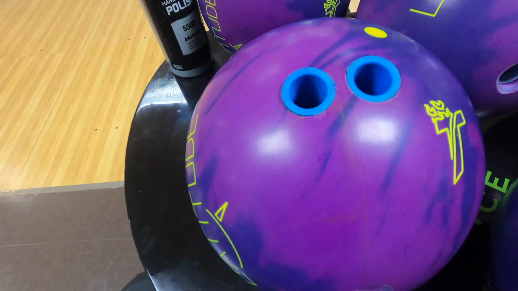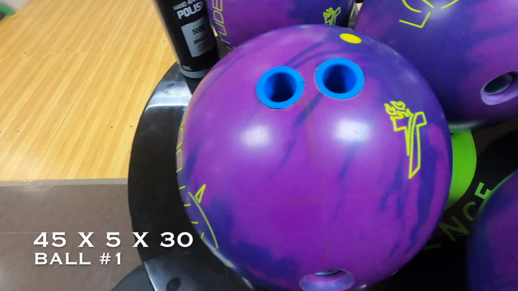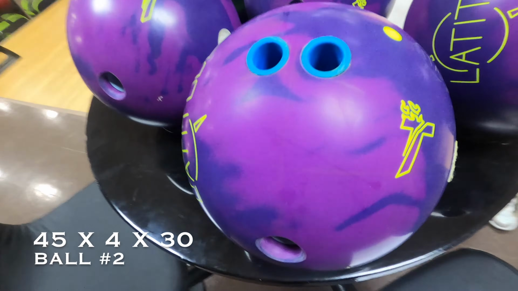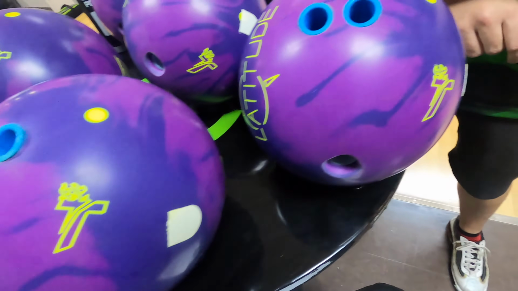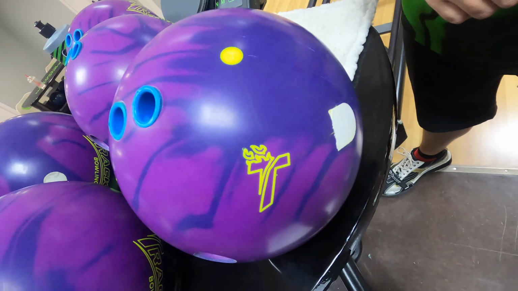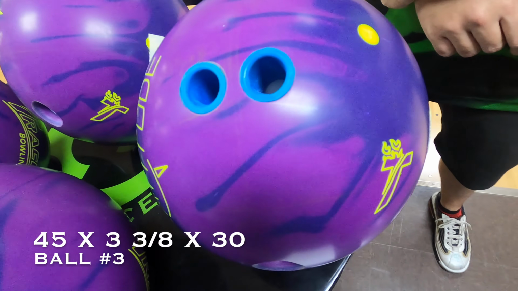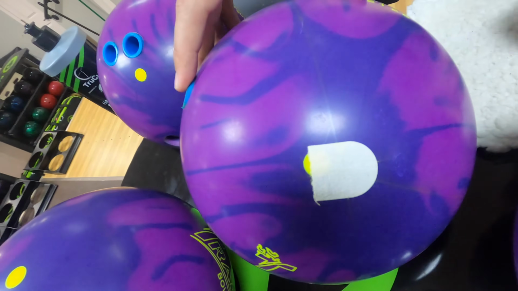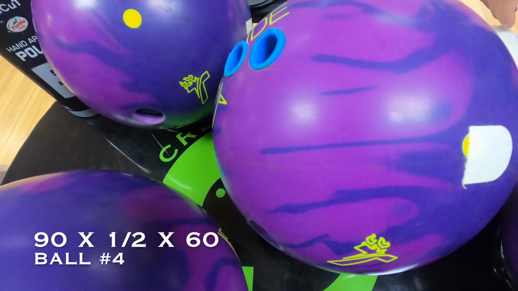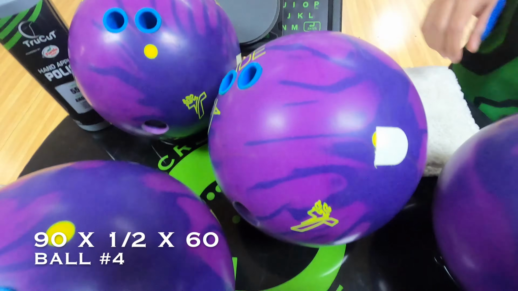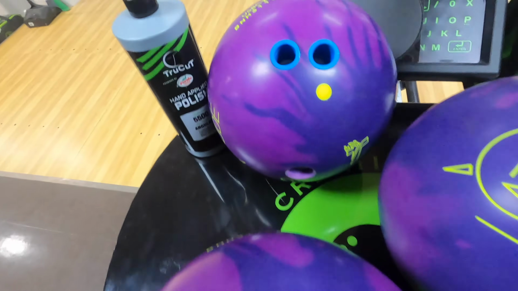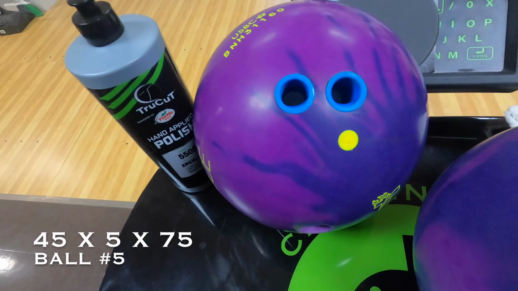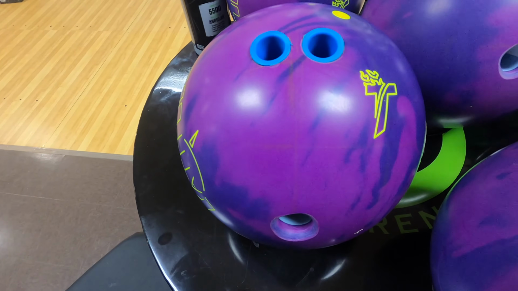This ball happens to be laid out 45 by 5 by 30 degrees. This bowling ball right here is laid out 45 by 4 by 30 degrees. This one is laid out 45 by 3 3/8 by 30 degrees. And this bowling ball looks kind of funny, right? Look at this, way over here. This ball is laid out 90 by 1/2 inch by 60 degrees. And last but not least, we've got one ball that's laid out 45 by 5 by 75, which is the pin down version of the ball that was 45 by 5 by 30.